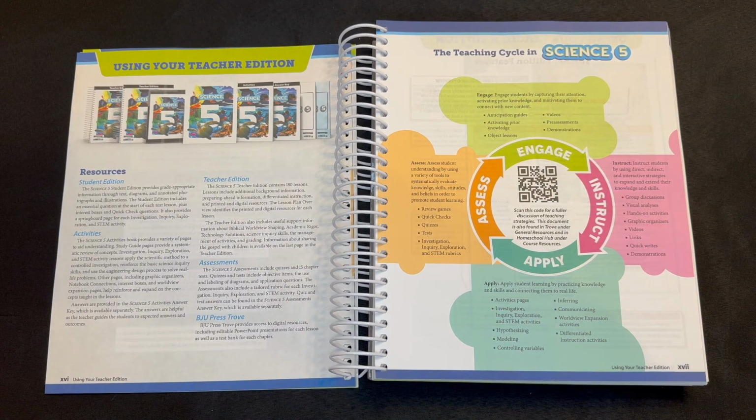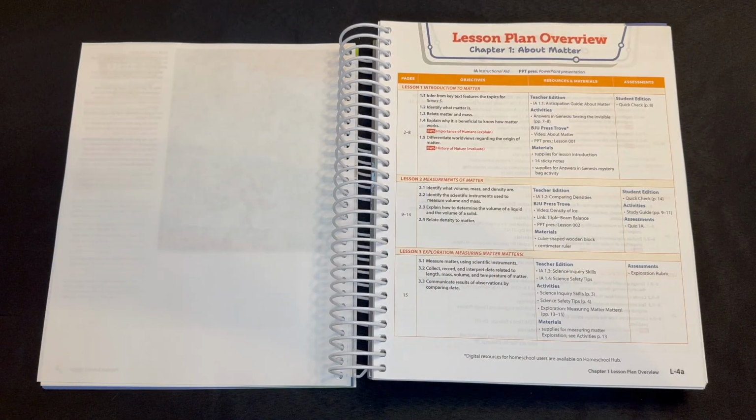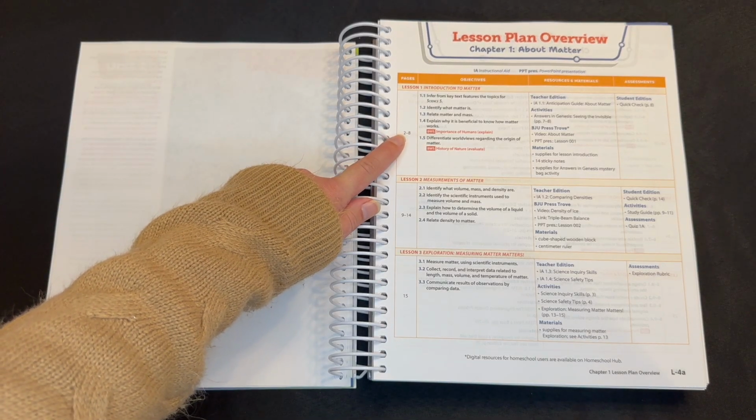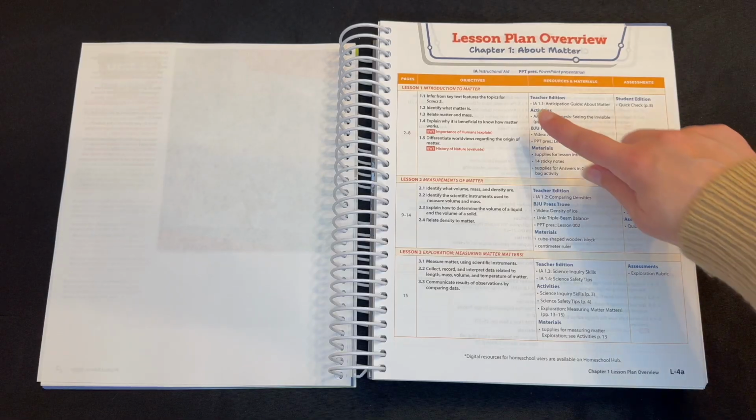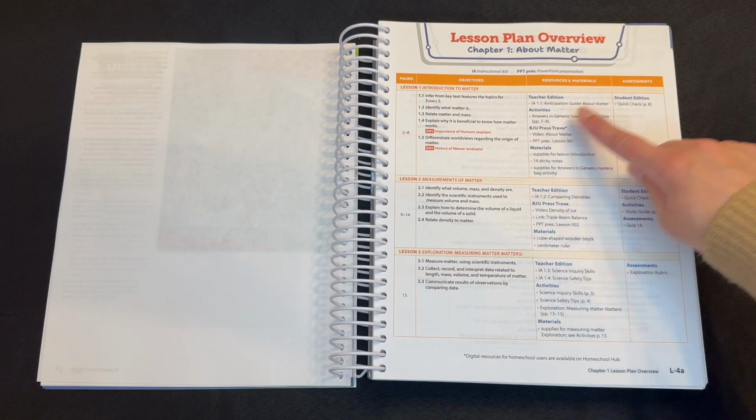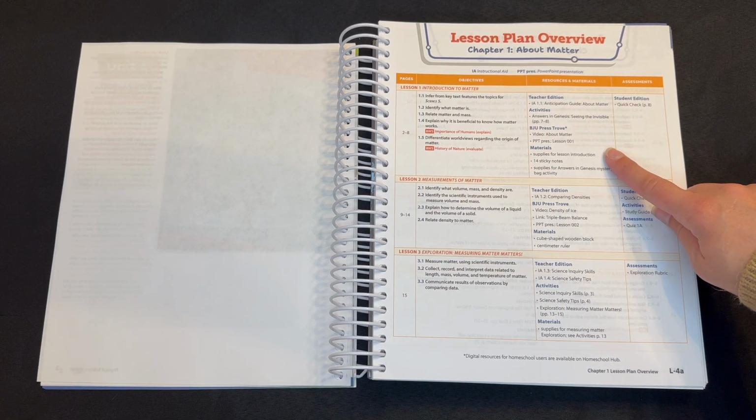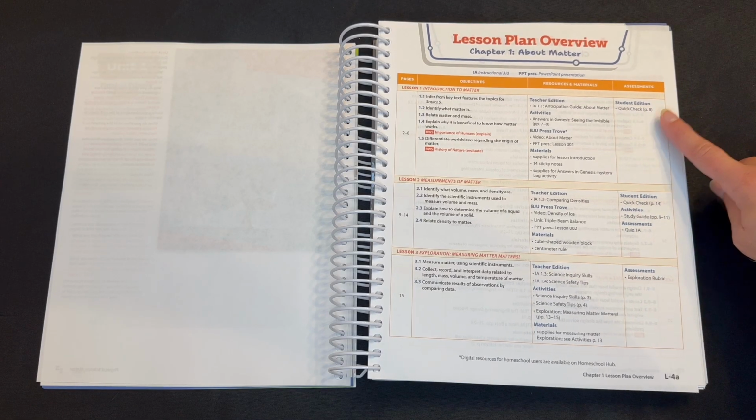You will see later on when we take a look at one of the lessons how these 4 stages are laid out. At the beginning of each chapter, you will have a lesson plan overview for the entire chapter. This will list the pages for your student text, the objectives for the lesson, any resources and materials you or your student may need, and then any assessments.